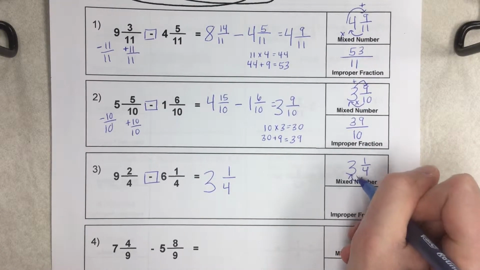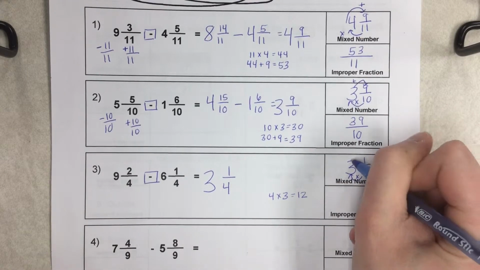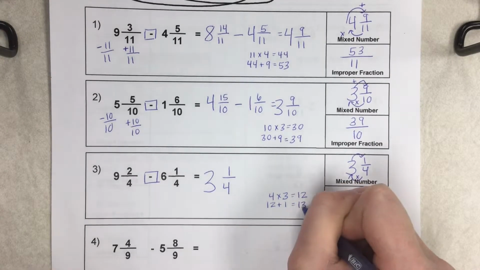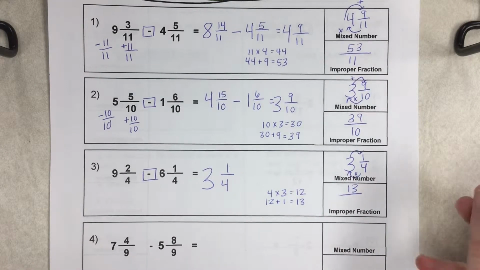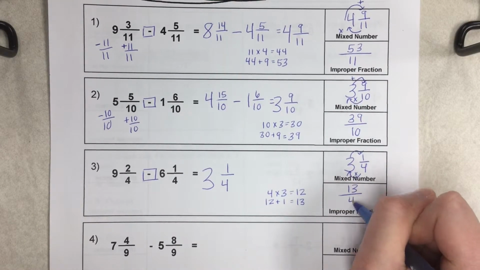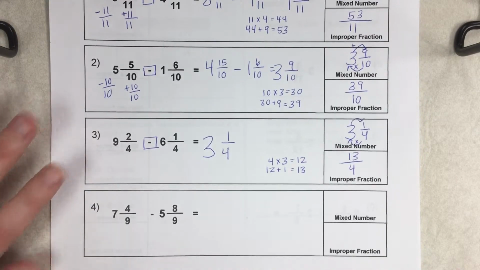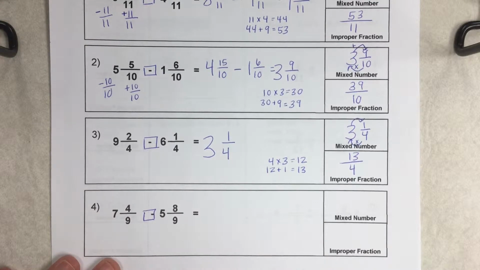To get an improper fraction, we can multiply. 4 times 3 equals 12. And then add on the numerator. 12 plus 1 equals 13. To get 13, or my numerator, and my denominator stays the same, so it is 4. 13/4.